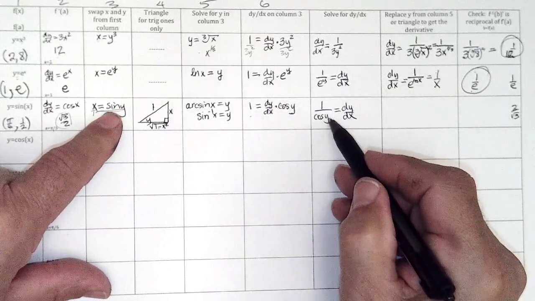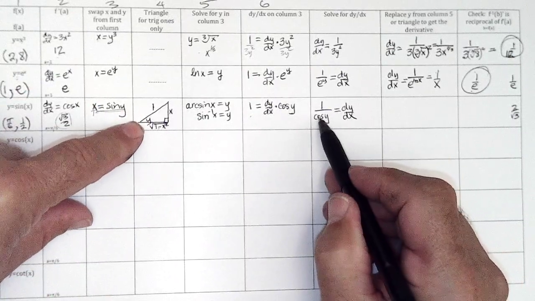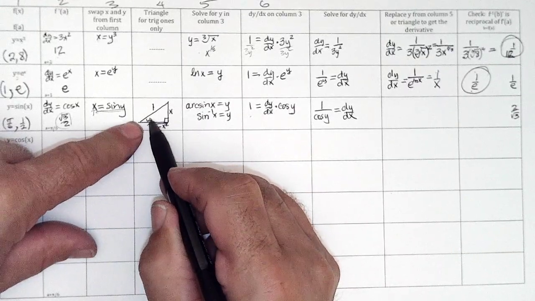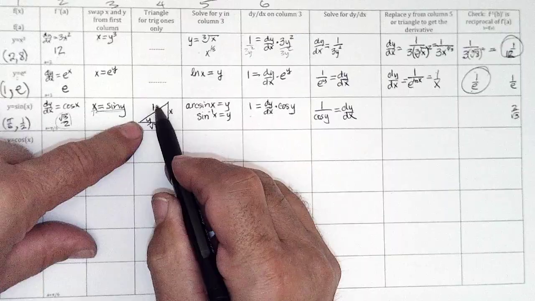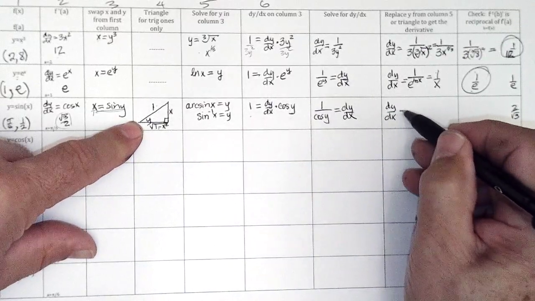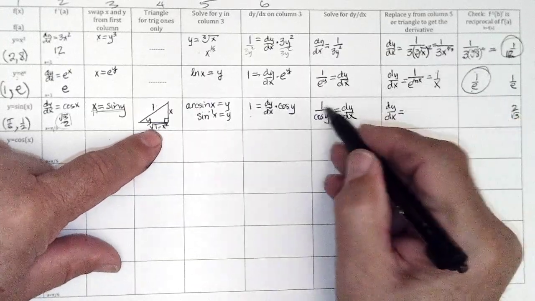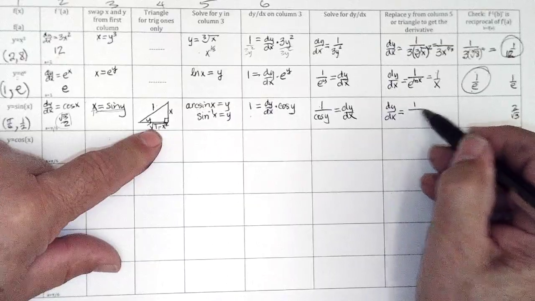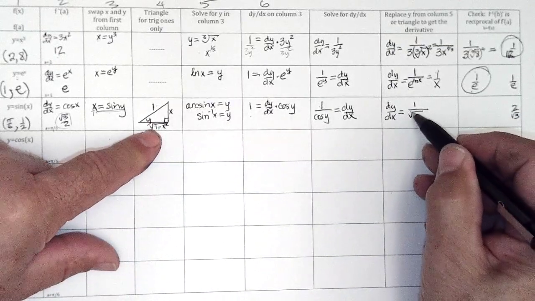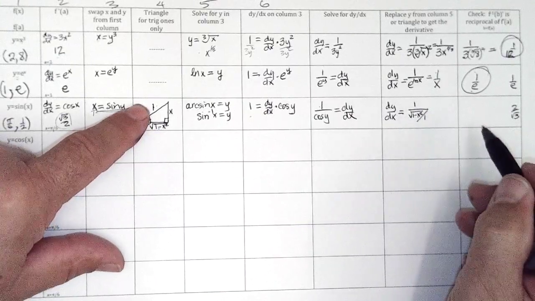dx. But we want this to be in terms of x, so I go to my triangle. What is the cosine of y? There's y. Cosine is adjacent over hypotenuse, so dy/dx becomes: first of all, I have 1 over the cosine, which is adjacent, square root of 1 minus x squared over 1.